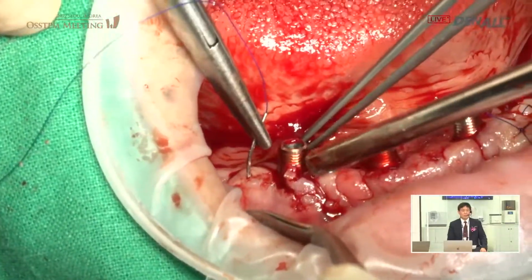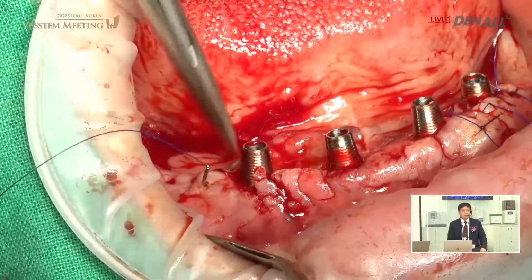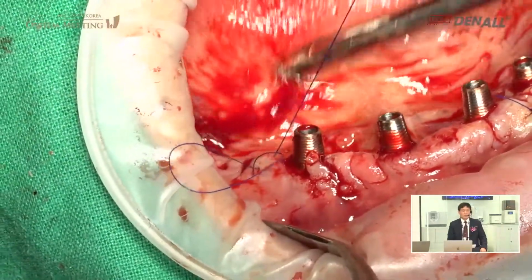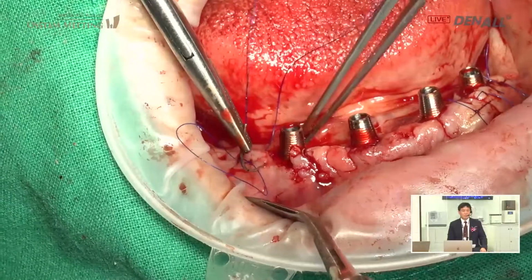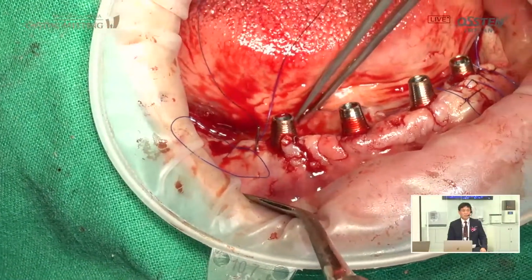Osstem 2022 Live Surgery. The slogan is a little bit easier digital in day-to-day activities.